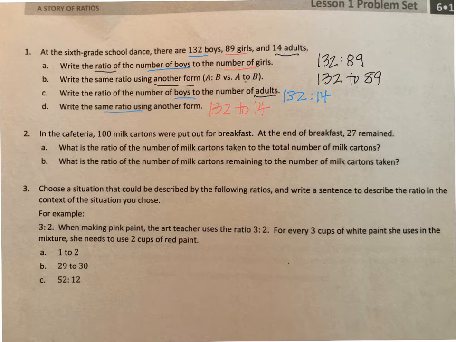Hopefully you did that really well. And then here in the cafeteria, they've told us that they've got 100 milk cartons set up for people for breakfast. Then at the end of breakfast, there's only 27 milk cartons remaining.